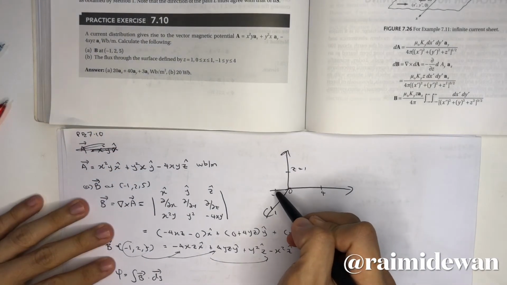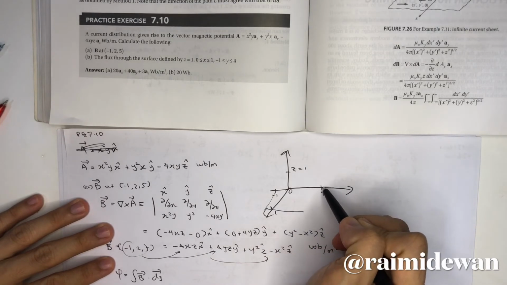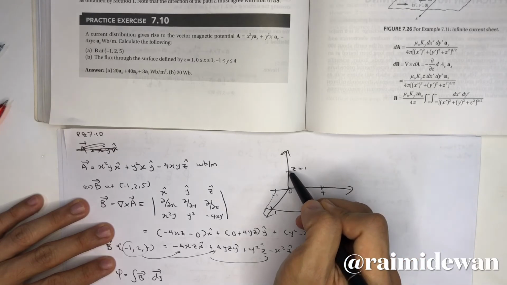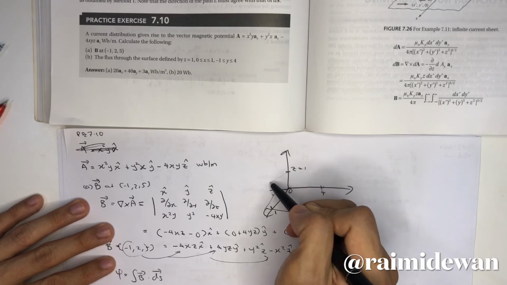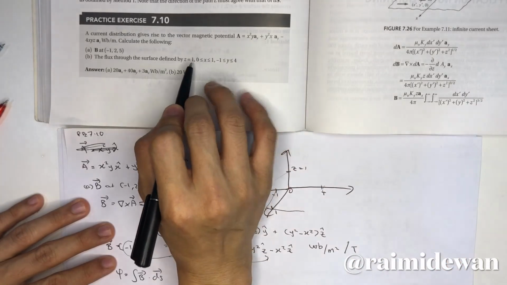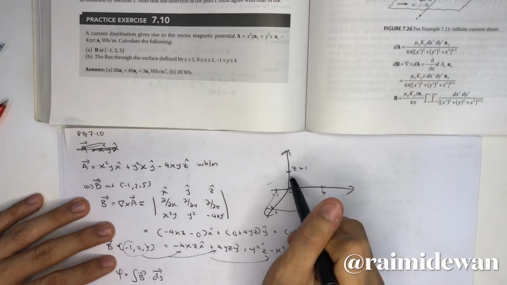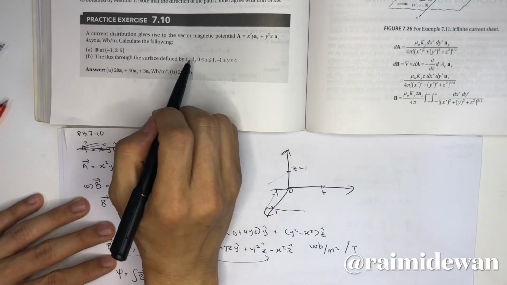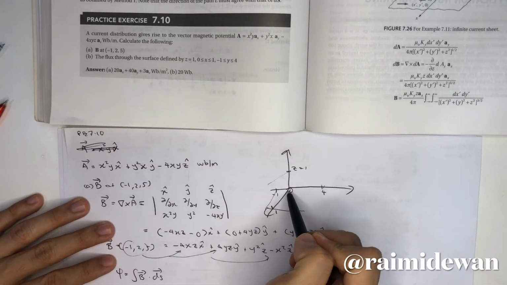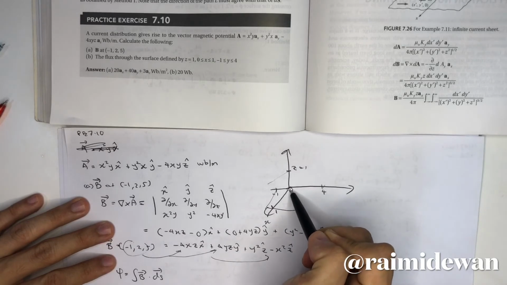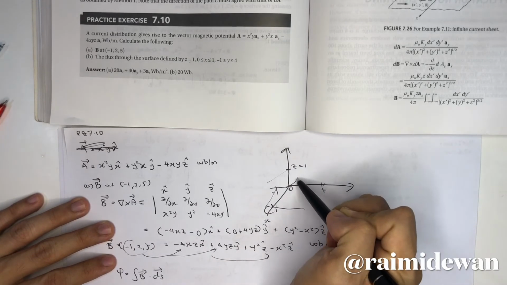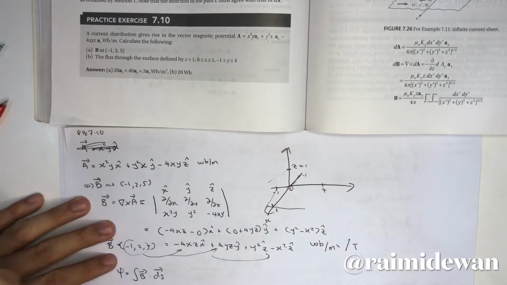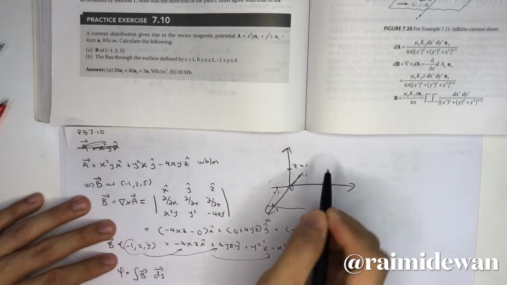So you will have the surface defined by z equals to 1 here, and x equals to this one. So z is always equal to 1 for these parts. x is from 0 to 1, and y from negative 1 to 4. Sorry, this one is a bit difficult to draw. As long as you know the range.